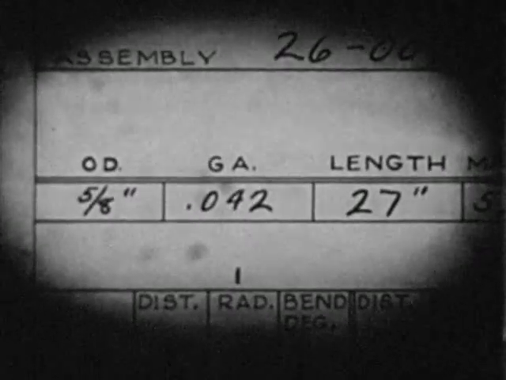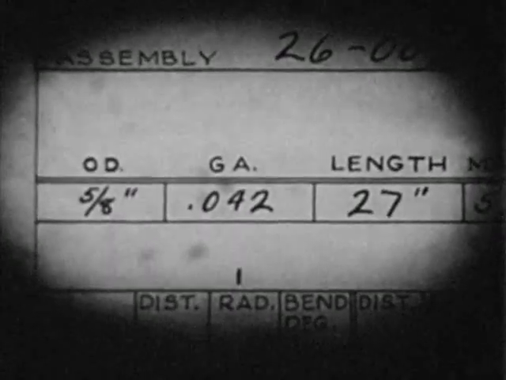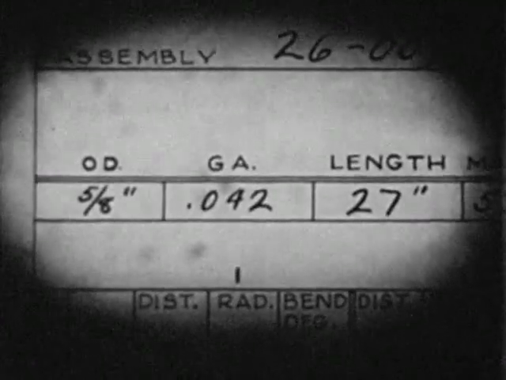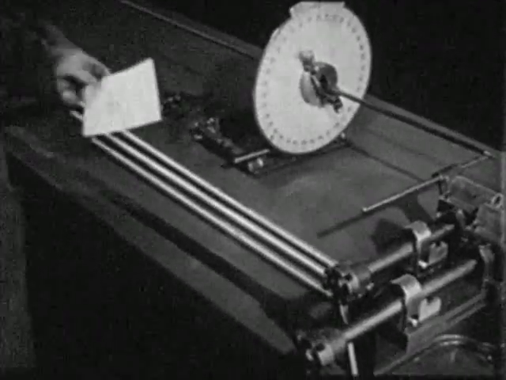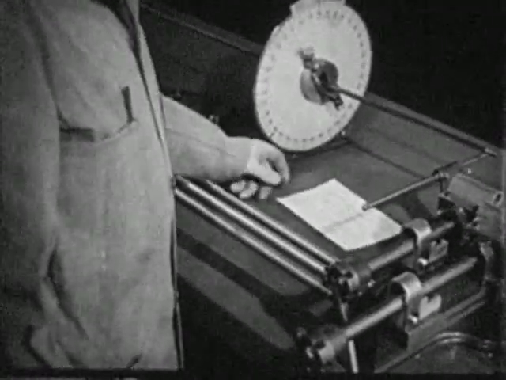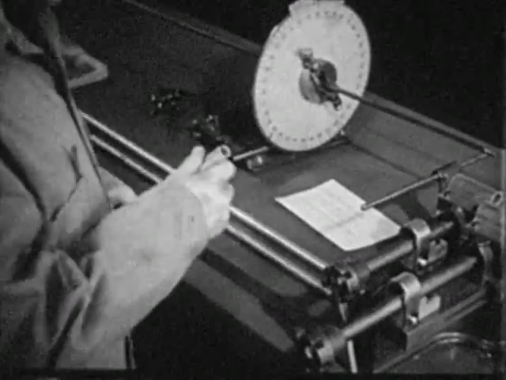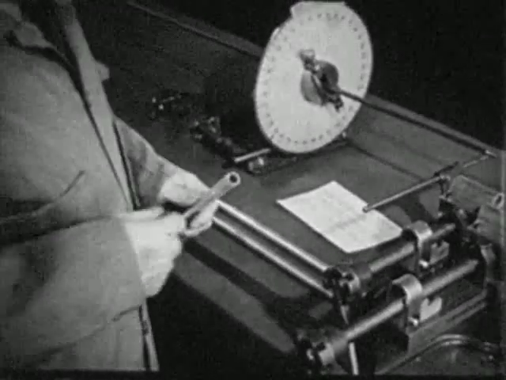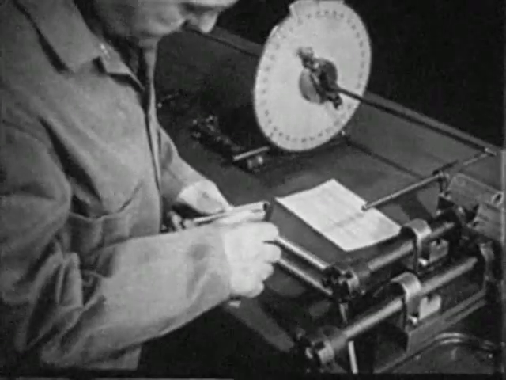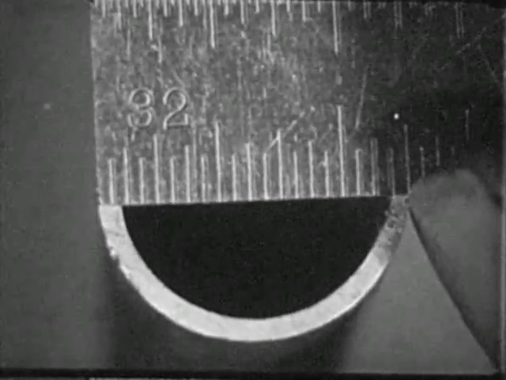This job card gives the tube size, its length, gauge, and exact specification for each bend. The outside diameter called for is 5/8 of an inch, gauge 42 thousandths of an inch. Make certain that the tubing has an outside diameter of 5/8 of an inch.